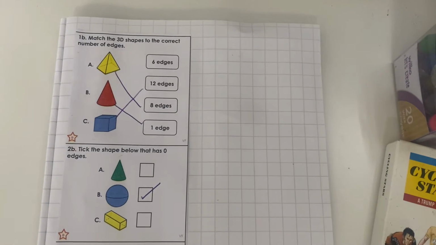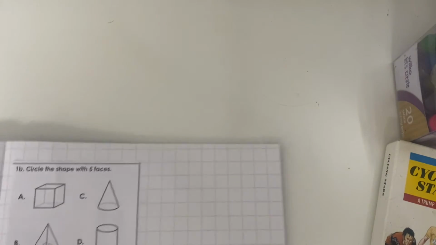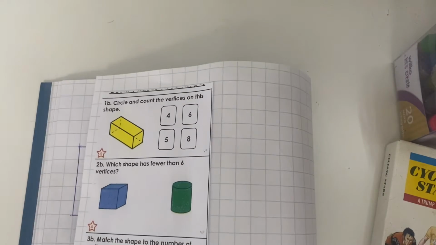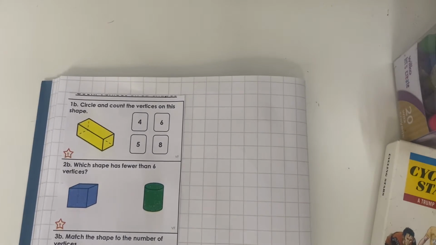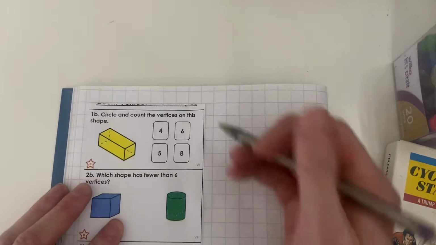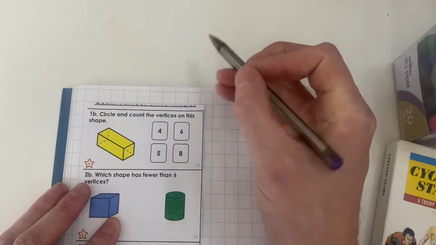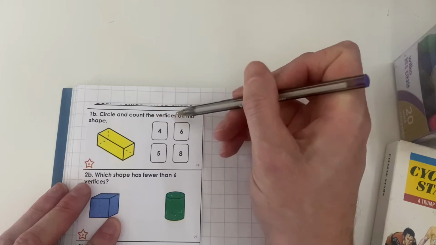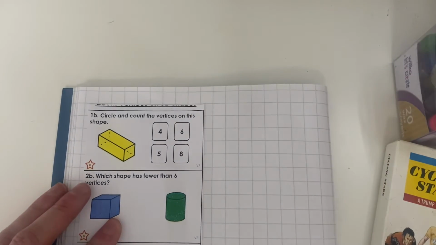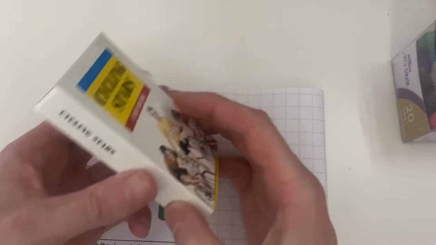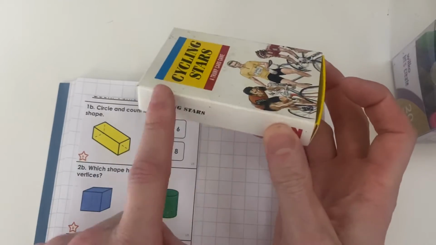I'm going to move on to looking at vertices. Now vertices, as we mentioned yesterday, are the corners. It's a posh way of saying corners of a shape. So here we have to circle and count the vertices on this shape. So we get our cuboid here. This is a similar shape. This is a cuboid.